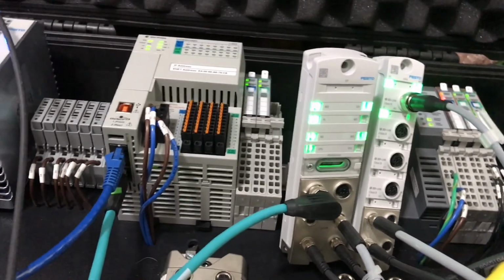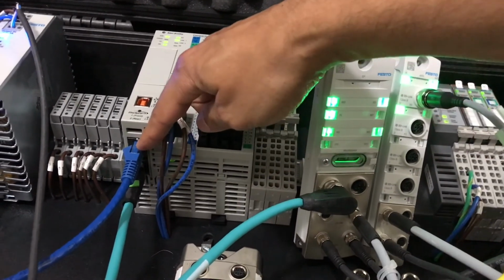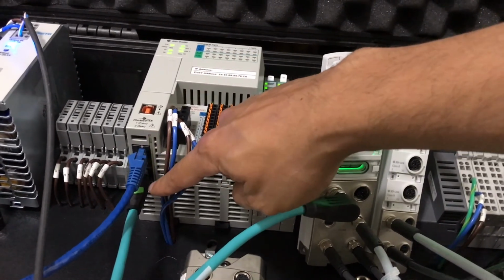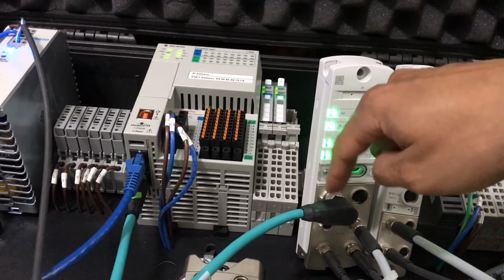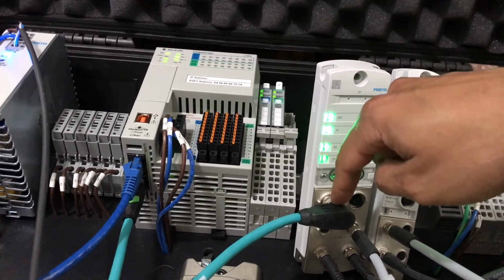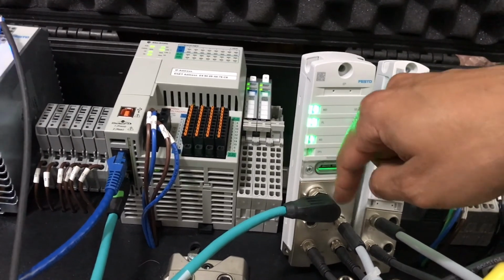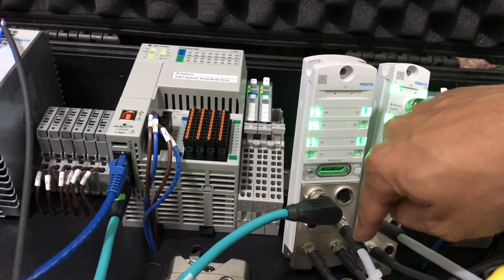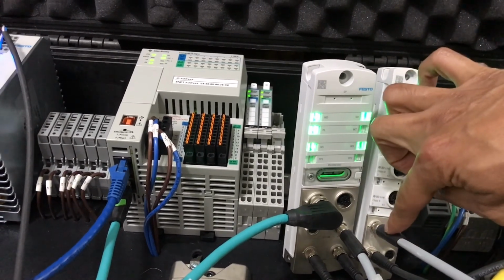In terms of connections, this blue cable is going to my computer. This cable down here is going to the CPX-AP-I Ethernet IP module. This cable right here is going to the IOLink module.